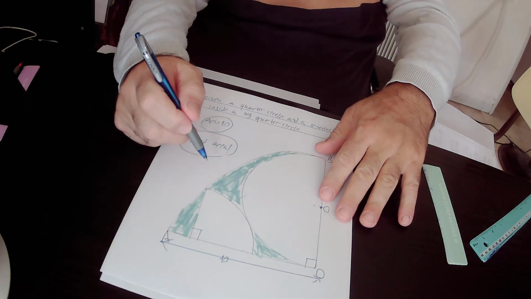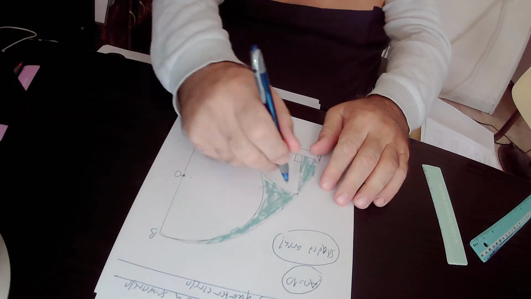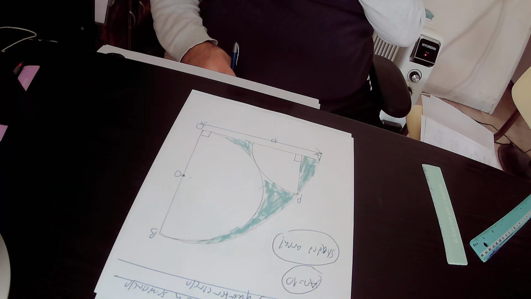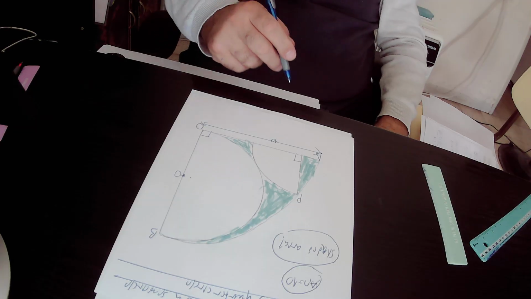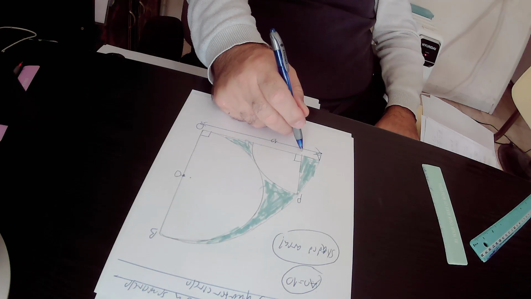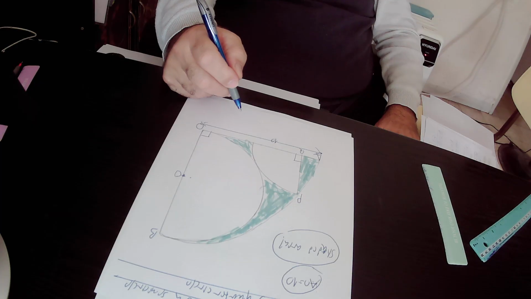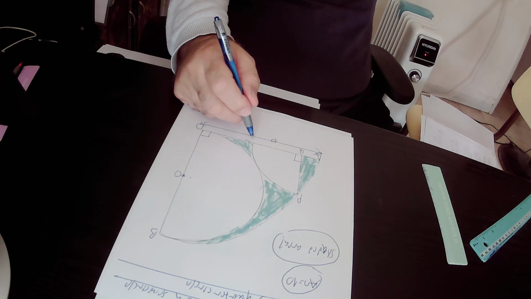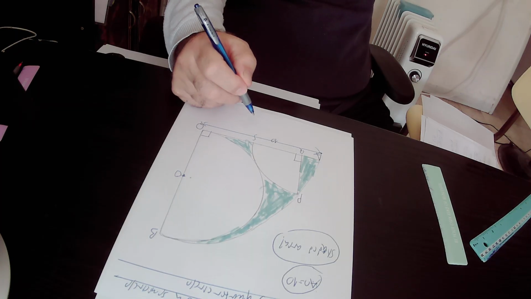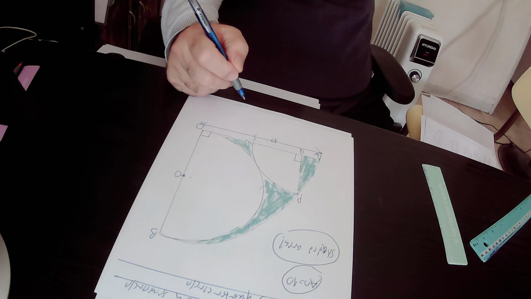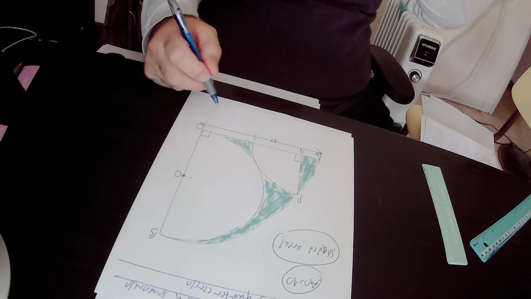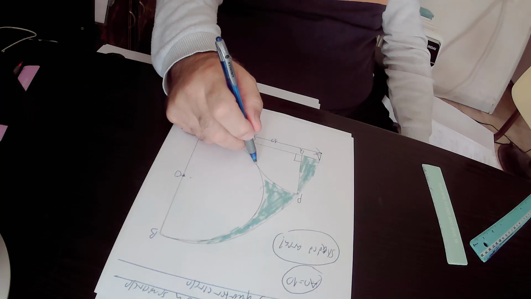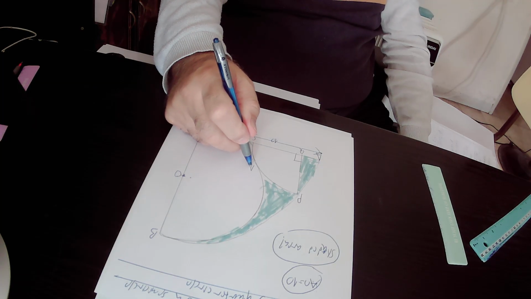This point is point P. This point is point Q. This point is point S, and we define the touching point of this semicircle with this small quarter circle. This point is point M.